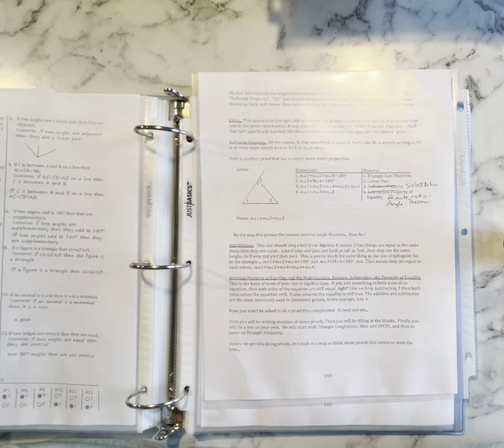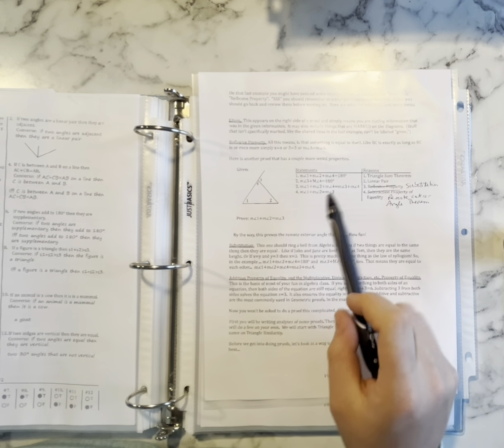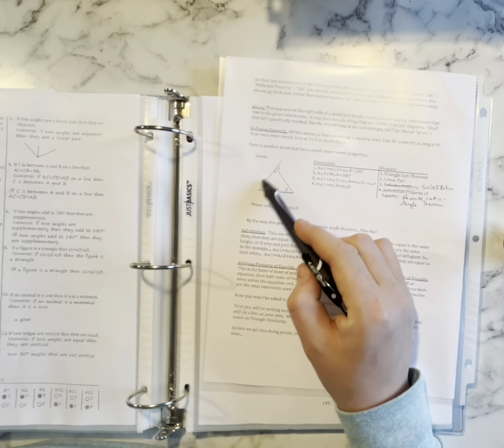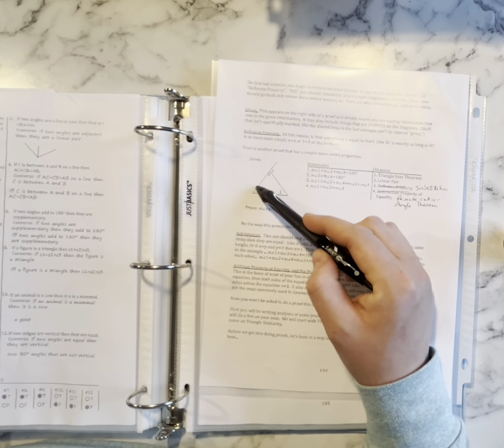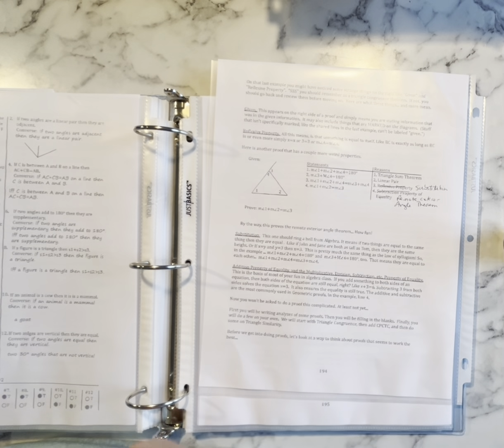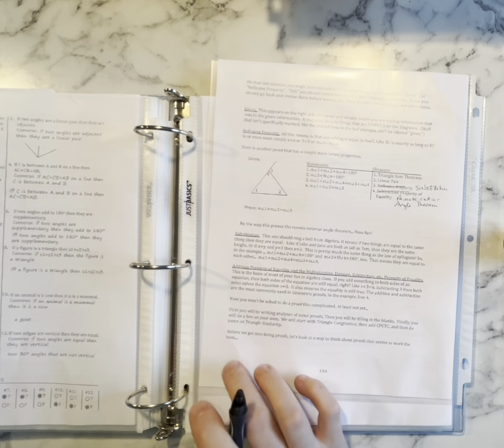Or if x equals y and y equals 3, then x also equals 3. So this is just substitution. Basically, you can sub it in and it is equal. Just like number 3 here, the inside of a triangle is 180 degrees. The linear pair is also equal to 180 degrees. So they are therefore going to be equal to each other.